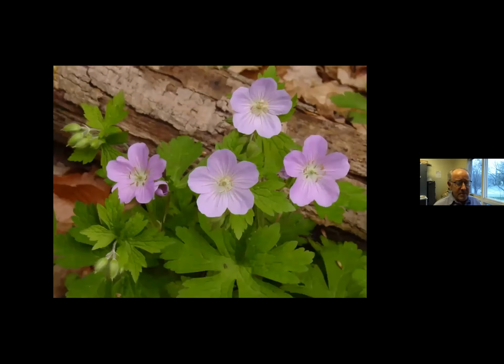Wild geranium, Geranium maculatum, member of the geranium family. Another really common, really widespread wildflower that blooms quite early. Woods, fields, roadsides, old fields, thickets, shrubs.